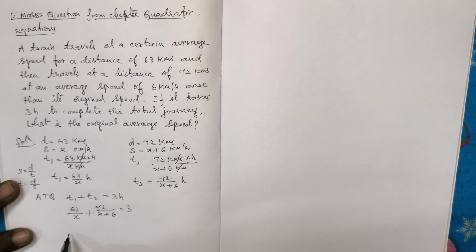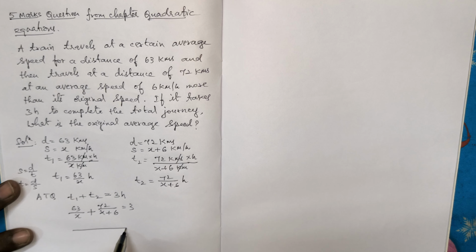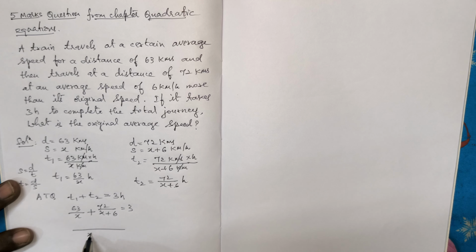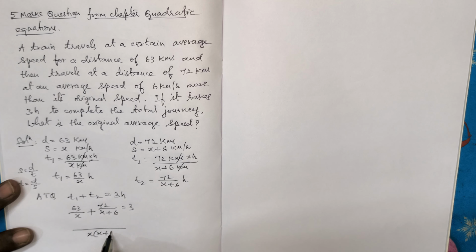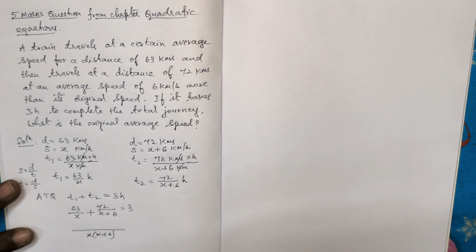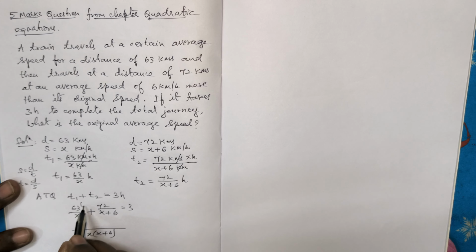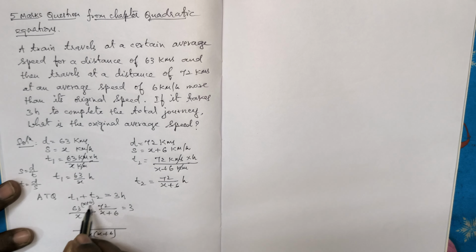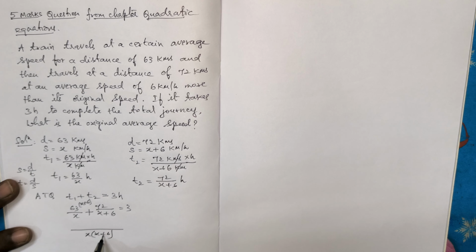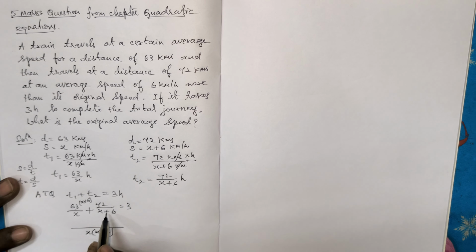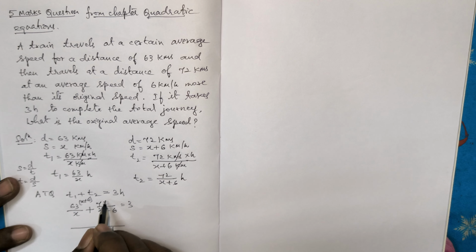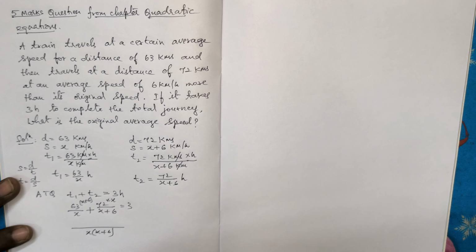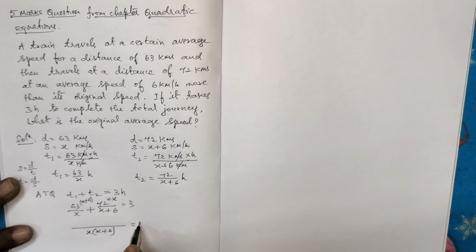Now I am going to take the LCM. LCM is x into x plus 6 because they are fractions. So x into x plus 6. Here x cancels, we have to multiply by x plus 6. Here x plus 6 cancels, we should multiply this by x, is equal to 3.